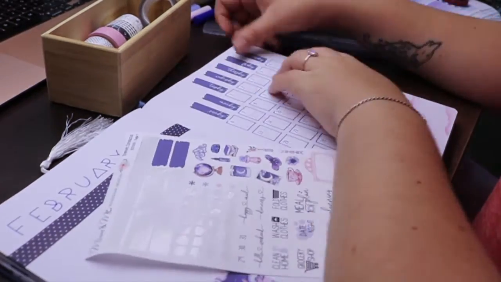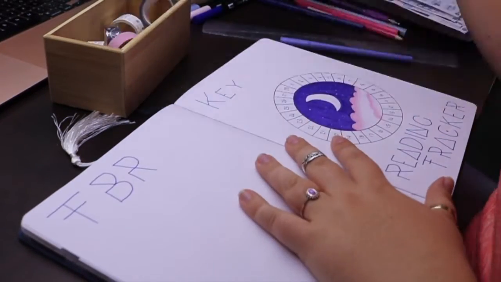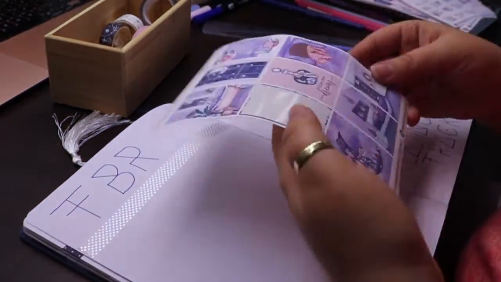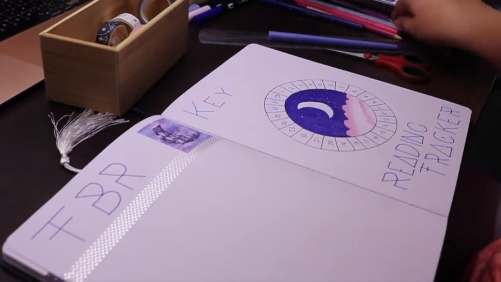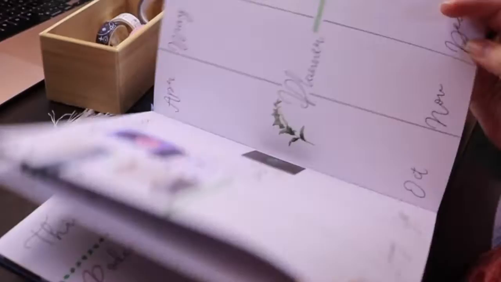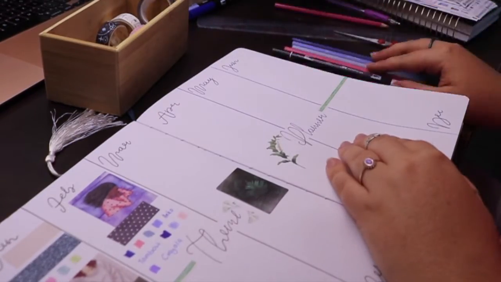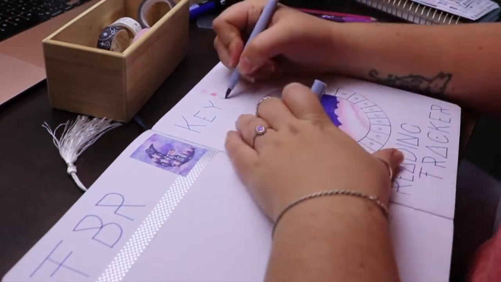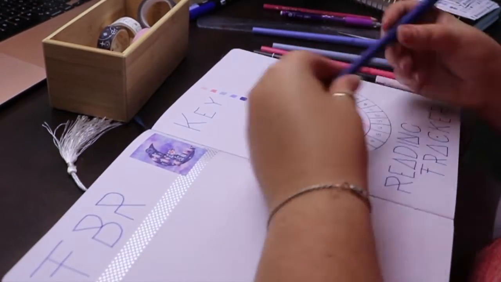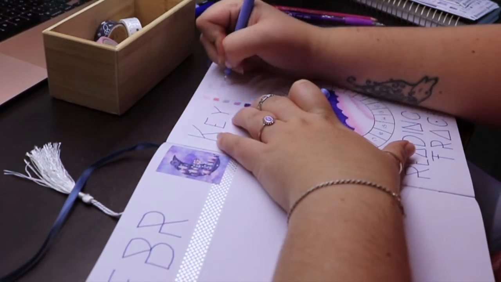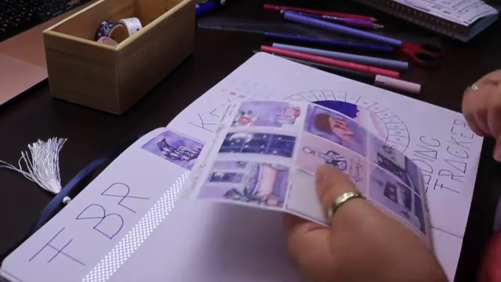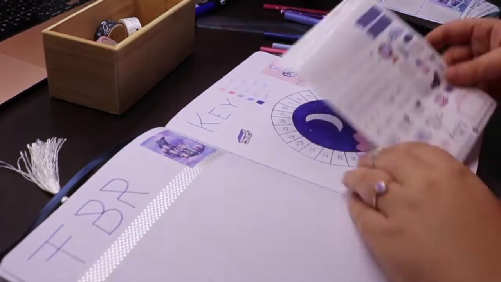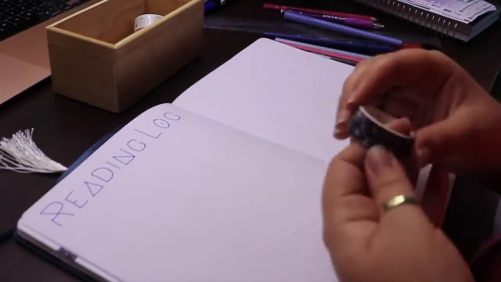Then I decided in a minute to actually fill in my TBR because I wanted to add a particular sticker, but I needed to know if it was going to fit with the amount of books I had on my TBR. So I actually filled in my TBR, which I wasn't planning on doing on camera, but it's fine. It's in the video. So I just worked out the key for the reading tracker, depending on how many pages I read. The reading log, I put in the washi tape and all the lines and everything.